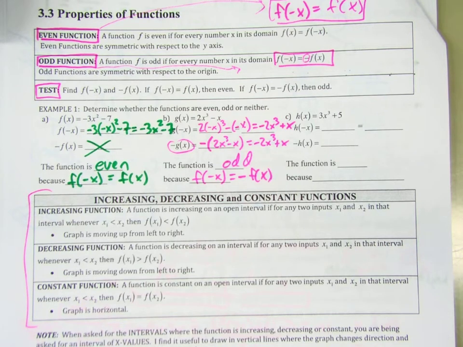What are we getting? I hear an odd. I hear neither. You think neither too? Okay. It is neither. It almost is odd, but not quite.